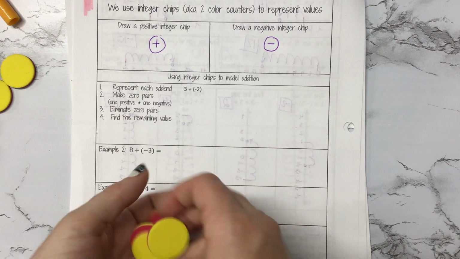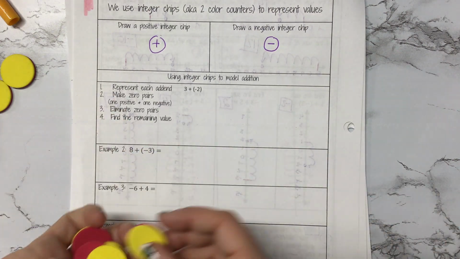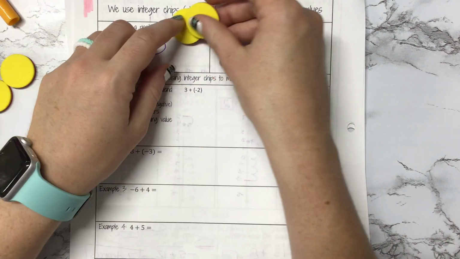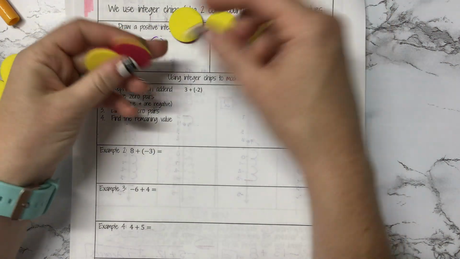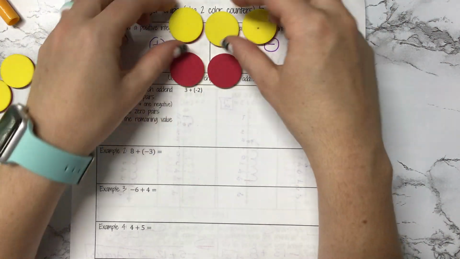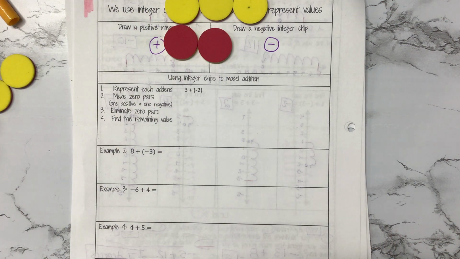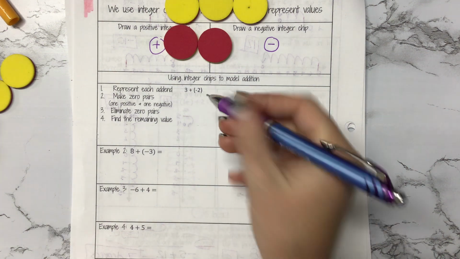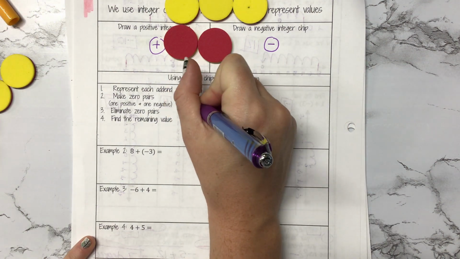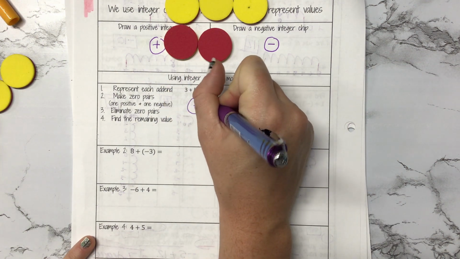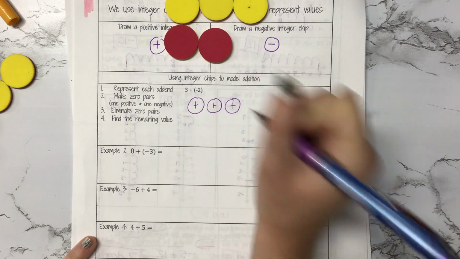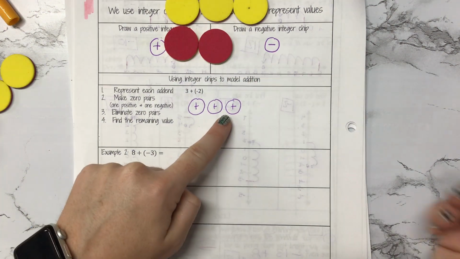So we're going to go ahead and draw that. And I want you to draw it just like I do, in a really organized way. Because when you draw it super sloppy, it gets kind of messy and confusing. So I'm going to draw 3 positive ones. 1, 2, 3. See how I made them a decent size?